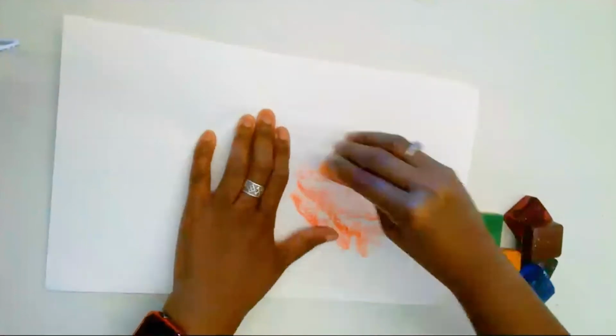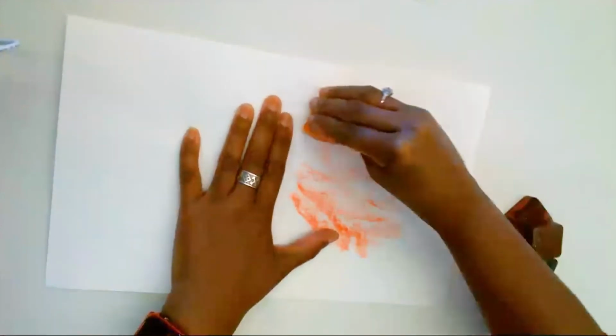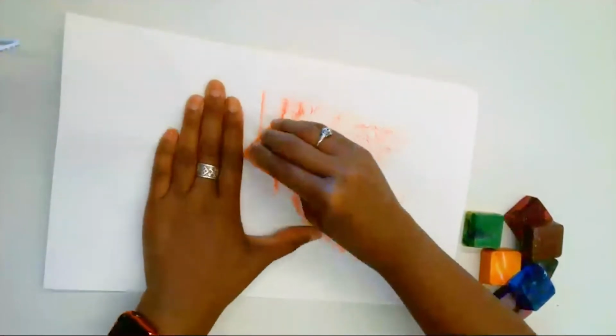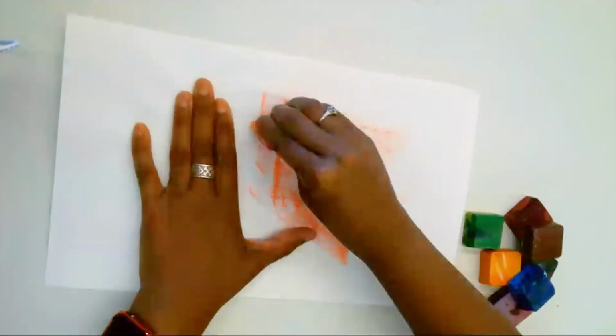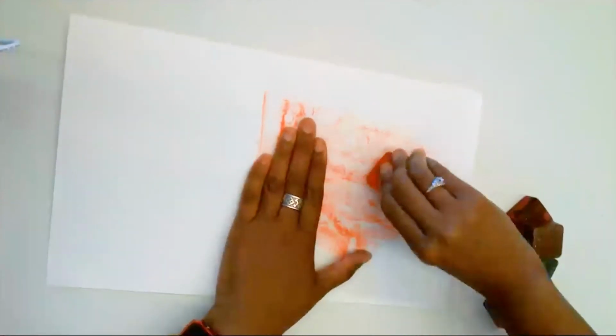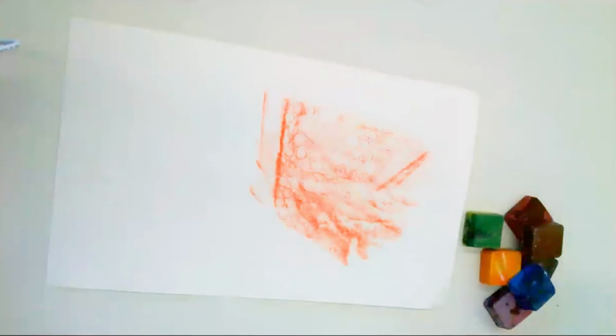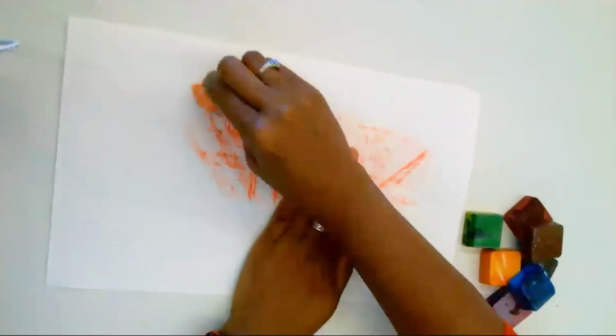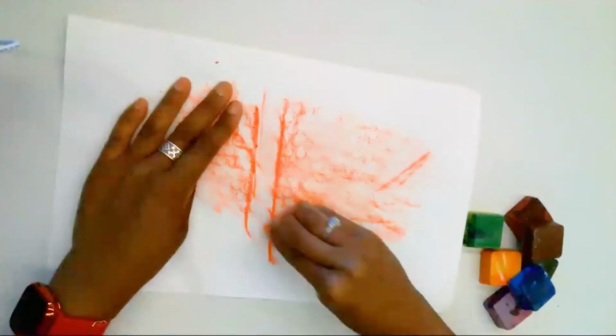You apply a lot of pressure back and forth with the side or the top of the crayon. And now it's leaving, as you can see, the little bubble wrap circles. It's pretty cool.